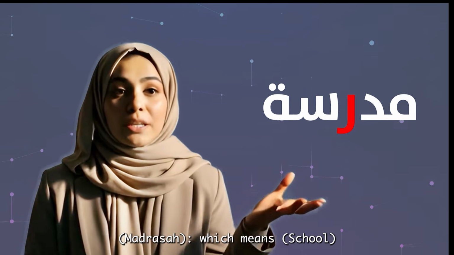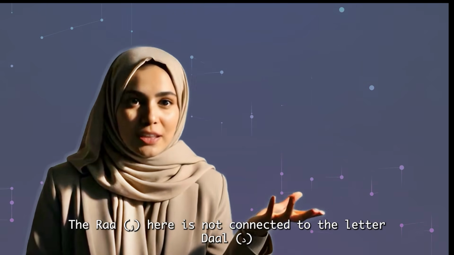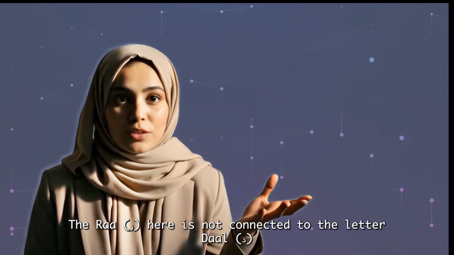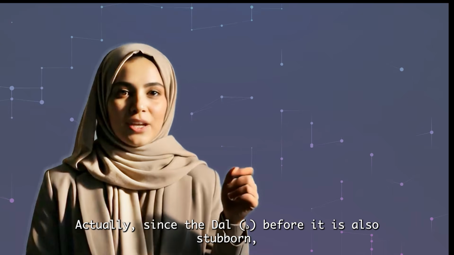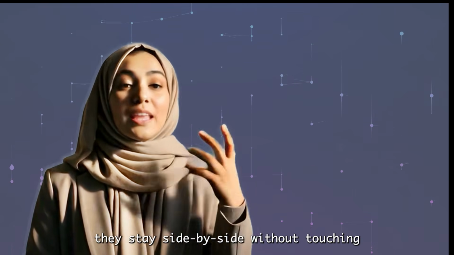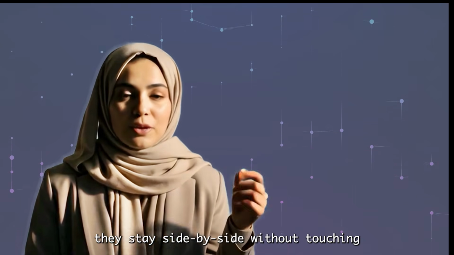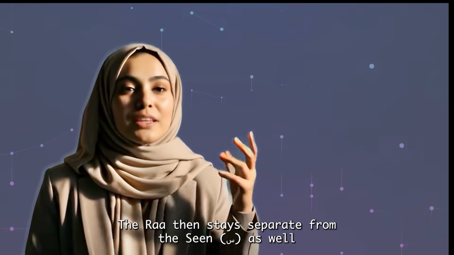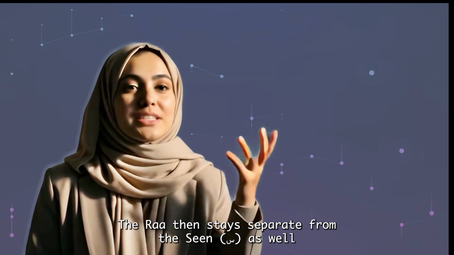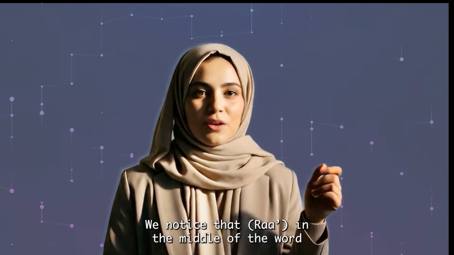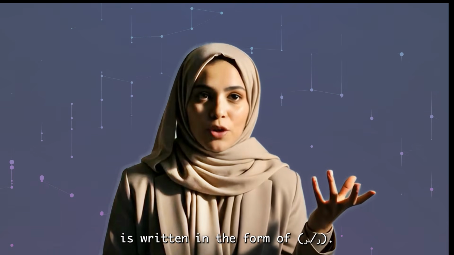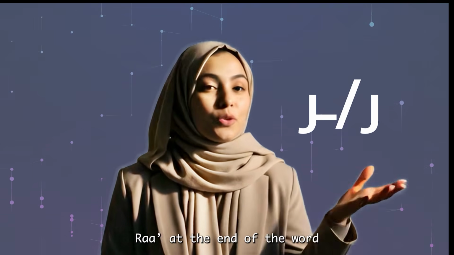مدرسة, which means school. The ra here is not connected to the letter dal. Actually, since the dal before it is also stubborn, they stay side by side without touching. The ra then stays separate from the sin as well. فارس, which means knight. We notice that ra in the middle of the word is written in the form of ra at the end of the word.